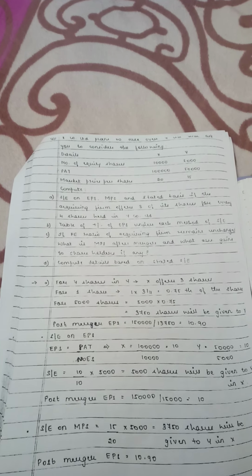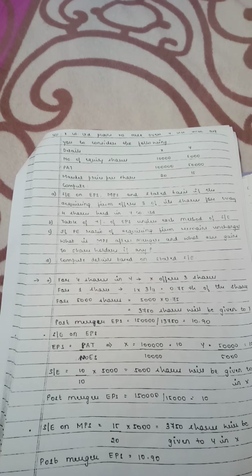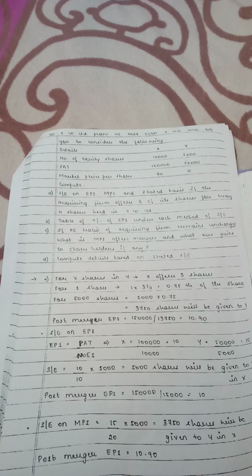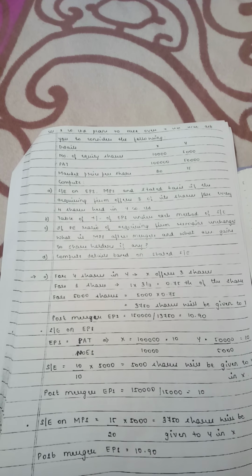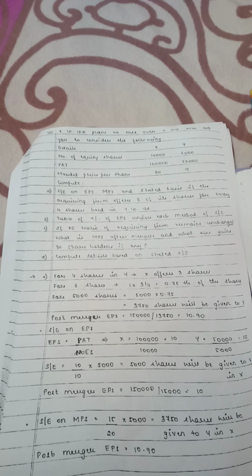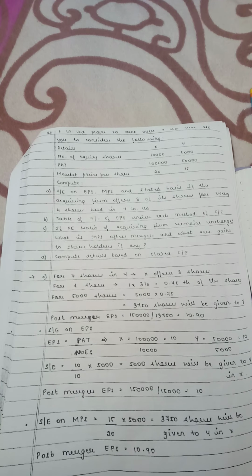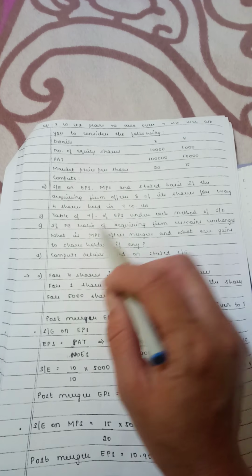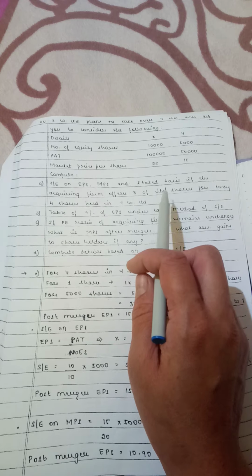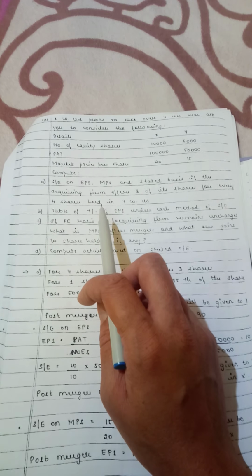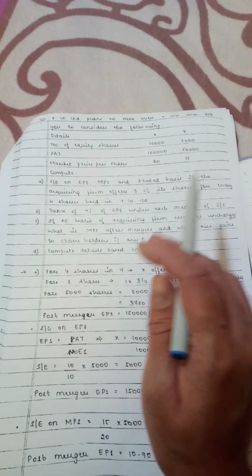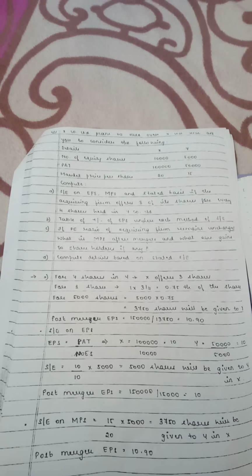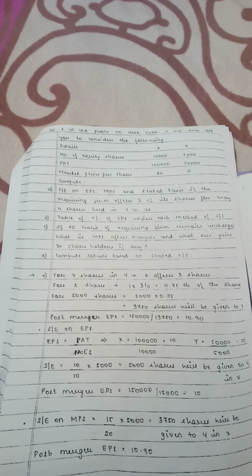Like that, if the share exchange ratio is mentioned in the problem itself, then it is called stated basis. In case of stated basis, please remember the share exchange ratio will be directly mentioned in the problem. You need to calculate only the number of shares to be absorbed, the number of shares to be issued. So stated basis: if the acquiring company offers 3 of its shares for every 4 shares held in the Y company, for every 4 shares in the Y company, they are going to issue 3 shares of X company.